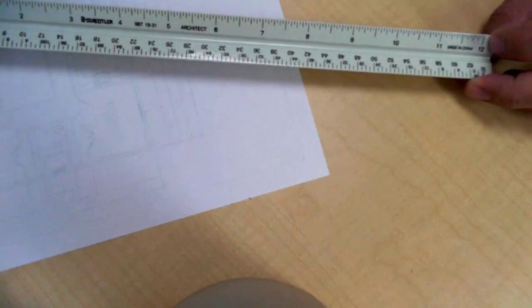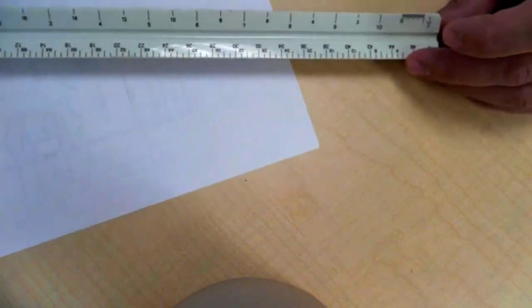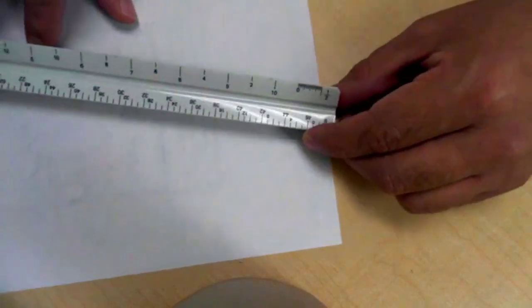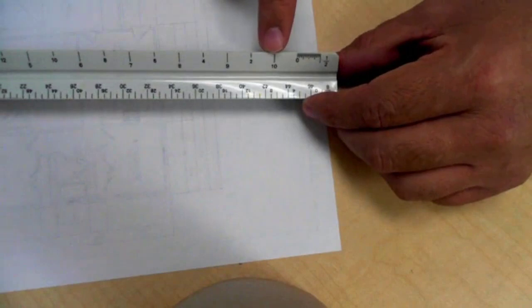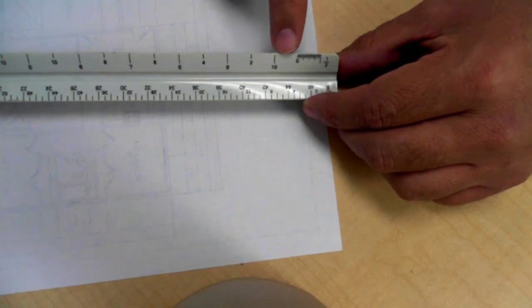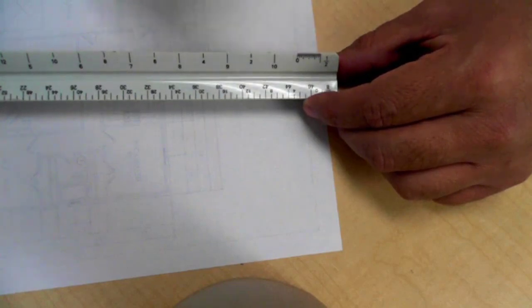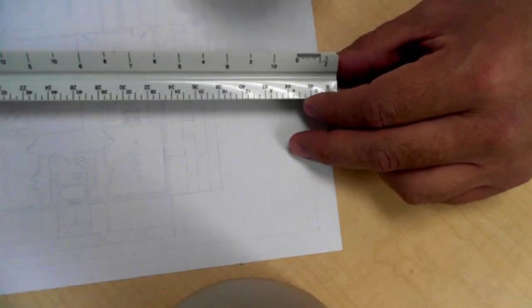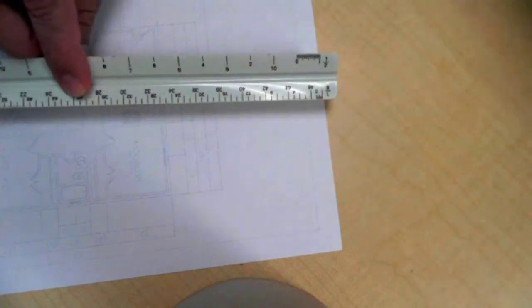Now, watch that same concept. Let me find a scale that is a little bit bigger. Let's get the half scale, this right here. The question by Diana was why do we have a 0 and a bunch of lines. When it comes to these scales, aside from the full scale, all the rest of the scales are divided between feet and inches.